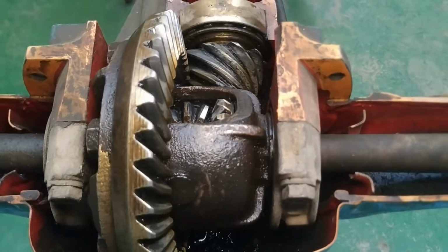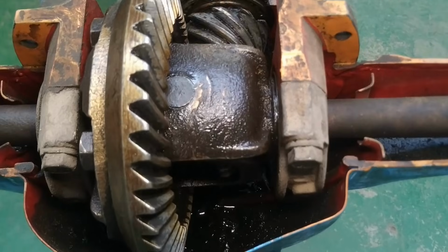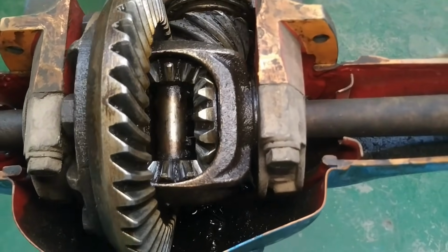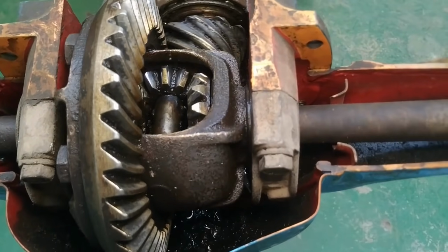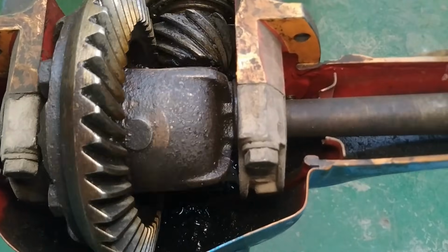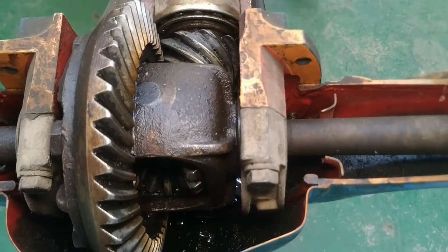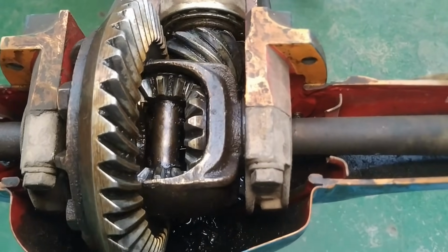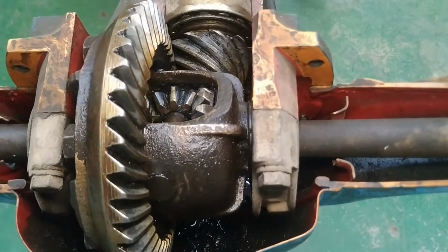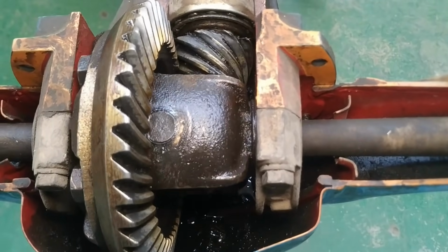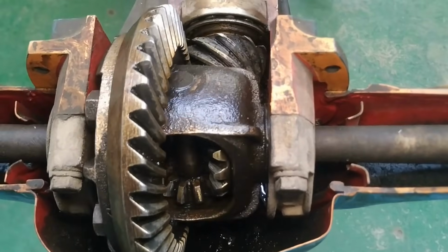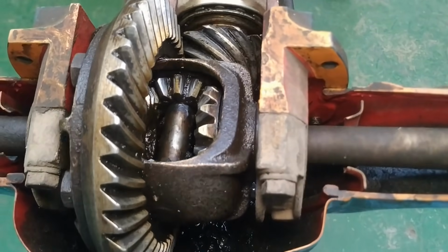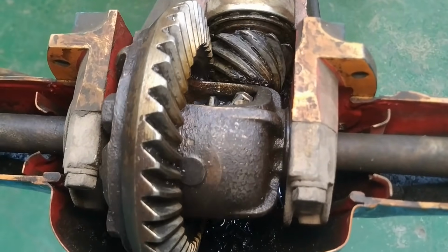That is how the differential is designed to allow speed variation between the left and right wheel. So basically, that is why the name differential is used. It differentiates the speed between the left and right wheel. But when there is normal traction, again, the pinion will remain stationary. Every time there is a variation in traction and variation in load between the left and right wheel, pinions start spinning on their shaft, increasing one wheel speed while the other is made to turn slowly. So this is how the left and right wheel speed variation is allowed by this configuration.